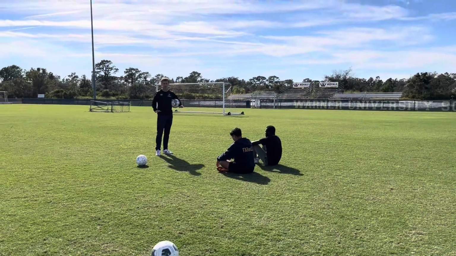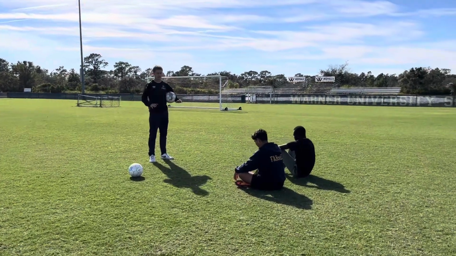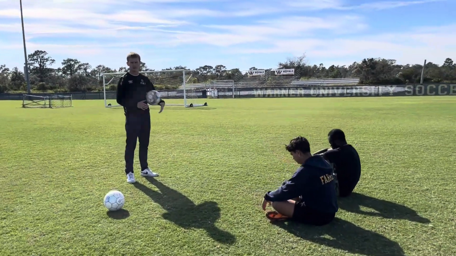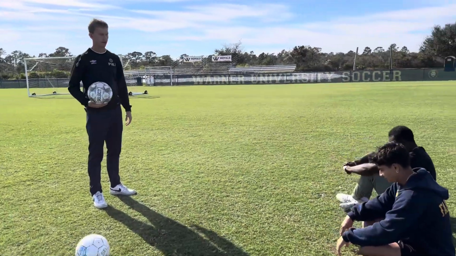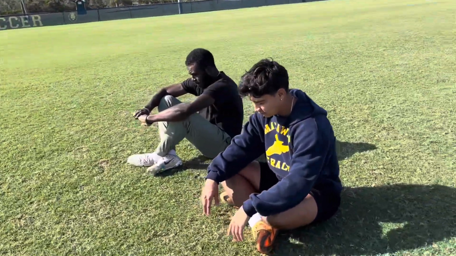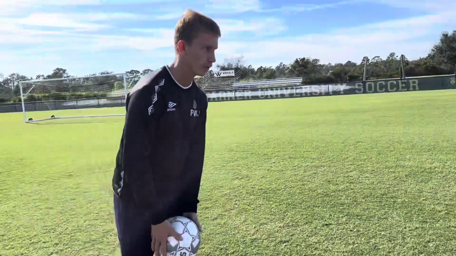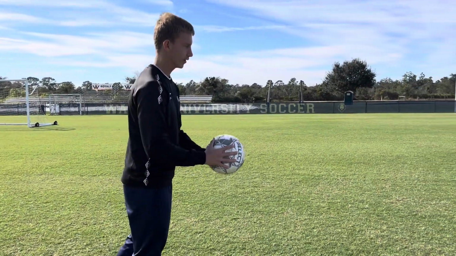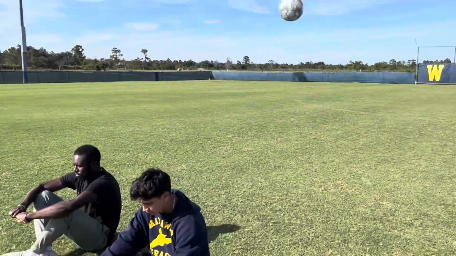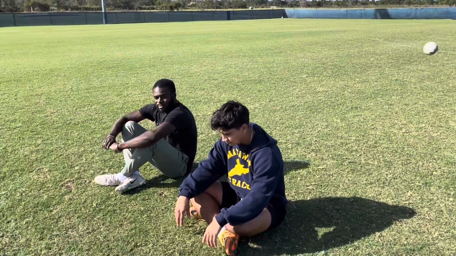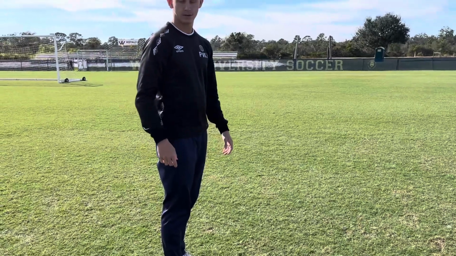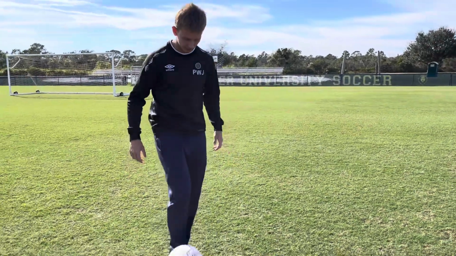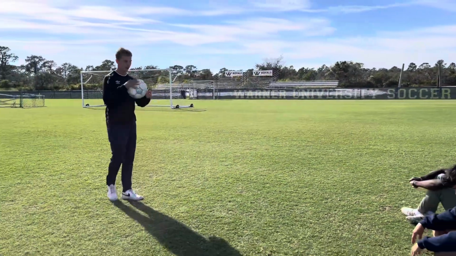Okay, so for the next exercise, they will sit down on the ground and close their eyes, like this. I'm going to throw the ball over them, and they are not seeing it because they have their eyes closed. So when they hear the sound of the bounce, that's when they react. So now we're going to show the exercise. They're going to race for this ball.